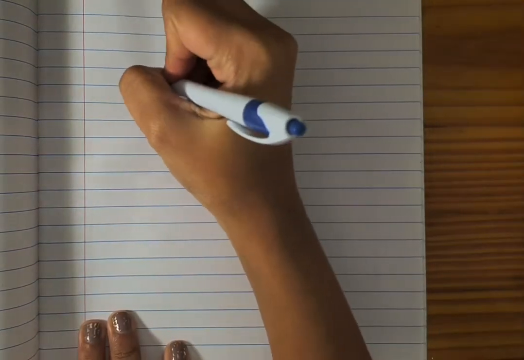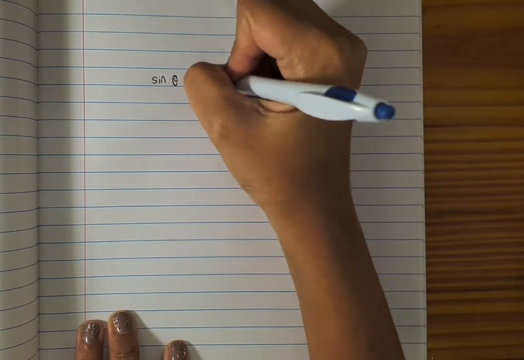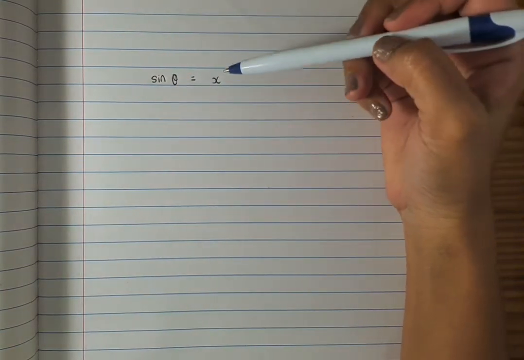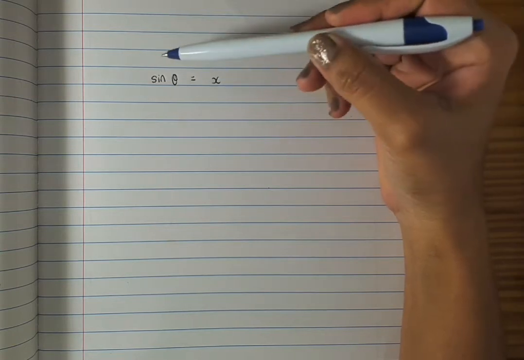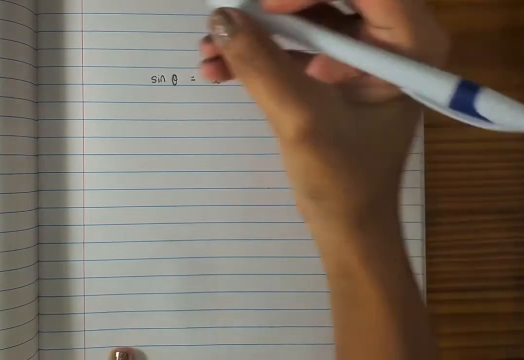So just to remind you, let's say that we have sine of an angle that is going to be equal to some numerical value, right? So let's just call the angle theta, and let's call that numerical value that sine of theta is equal to, let's call it x.